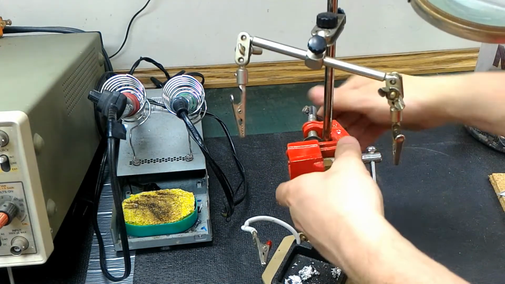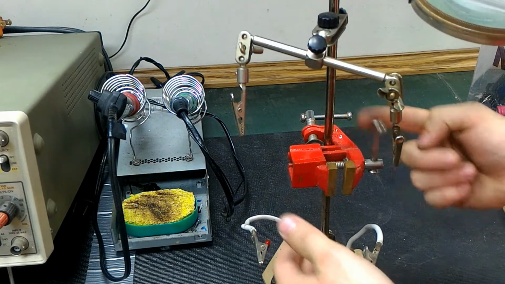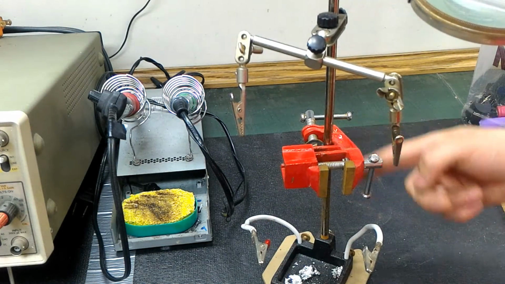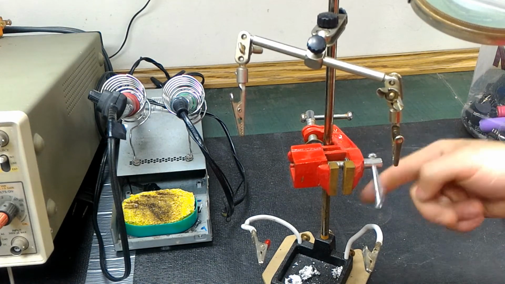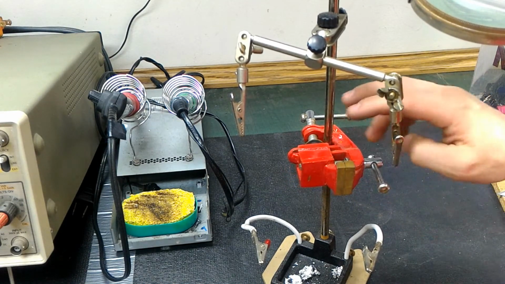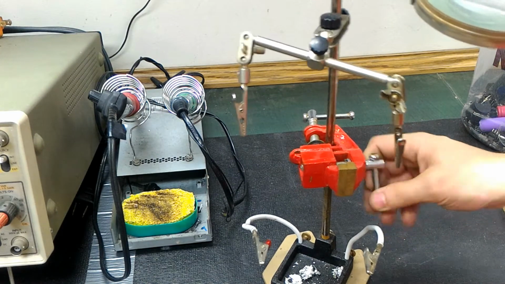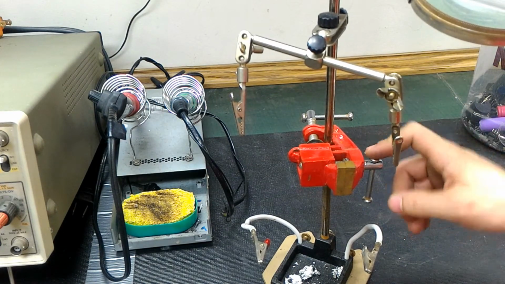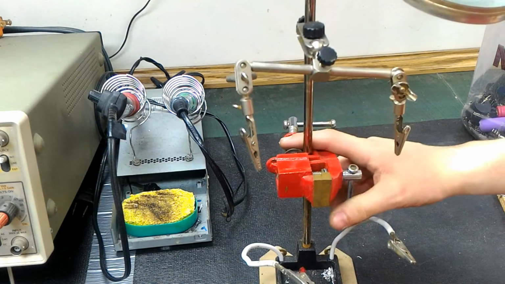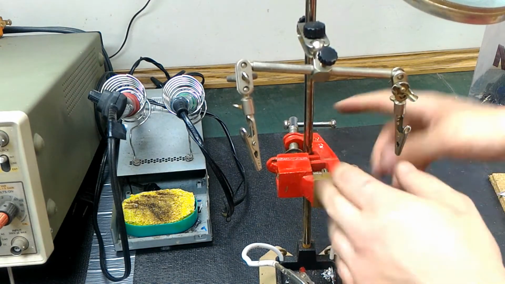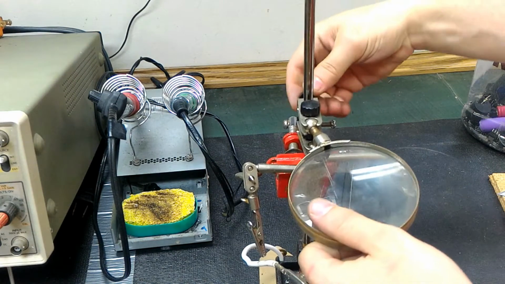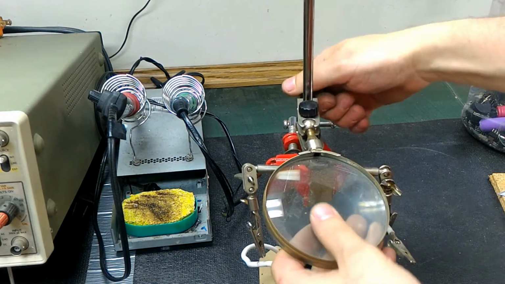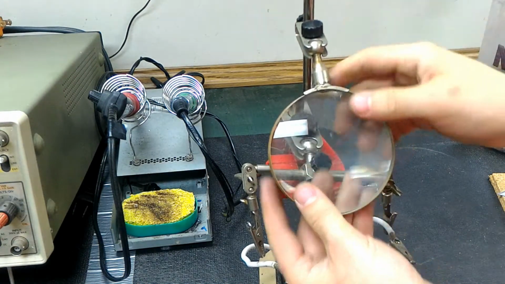You can put whatever you want in the vise, and yeah, it's really handy. This is actually a present from a really good friend, and it's just a really good thing to have in the lab. As well as we have a magnifying glass, which came with this kit that I bought.